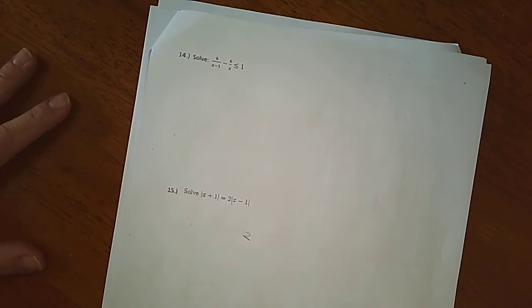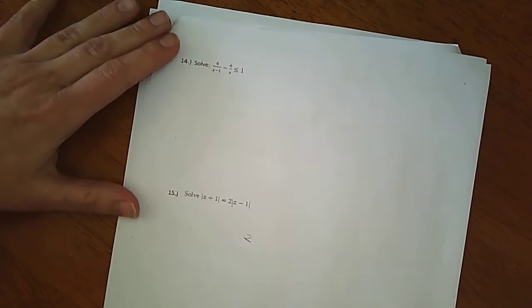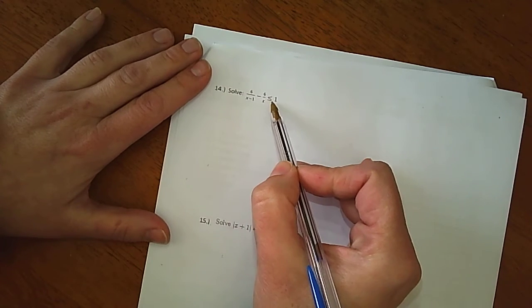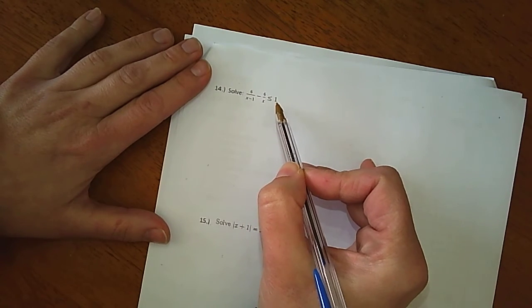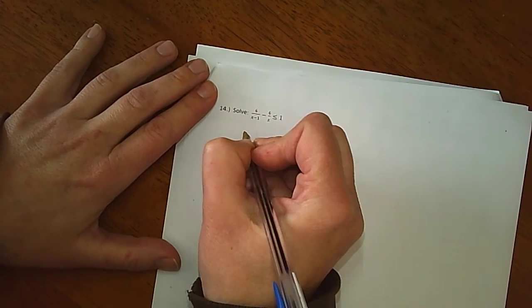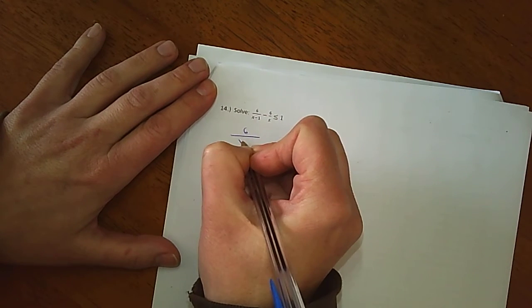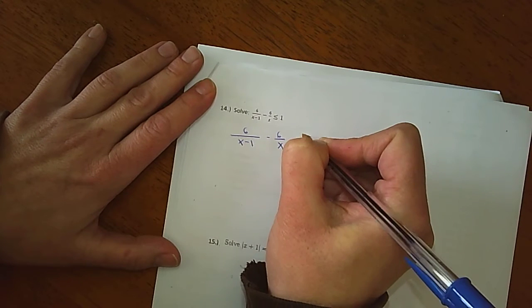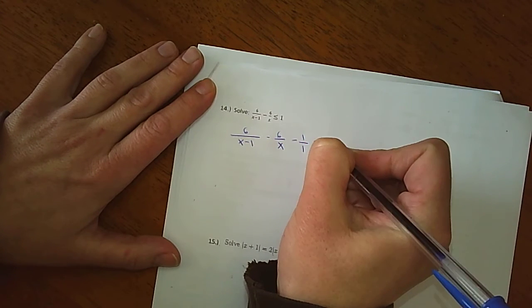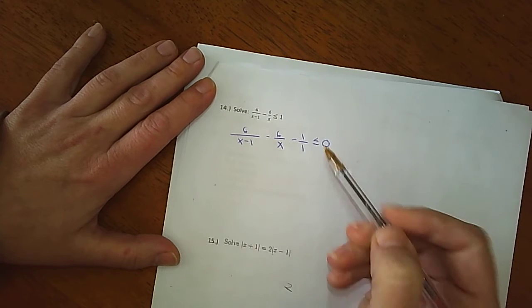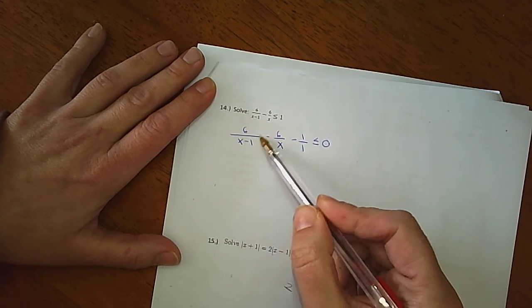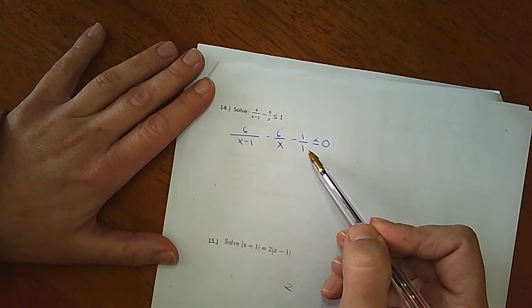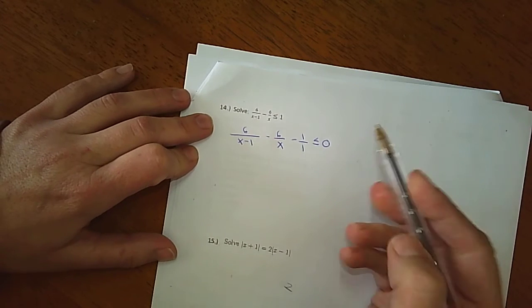Review packet, page 5. All right, you have an inequality. So the first thing we have to do is subtract the 1 over to the other side. So I get 6 over x minus 1 minus 6 over x minus 1 over 1 less than or equal to 0. Now the reason why I wrote it as 1 over 1 was because these guys were fractions. So I might as well make this a fraction. And now we need a common denominator.